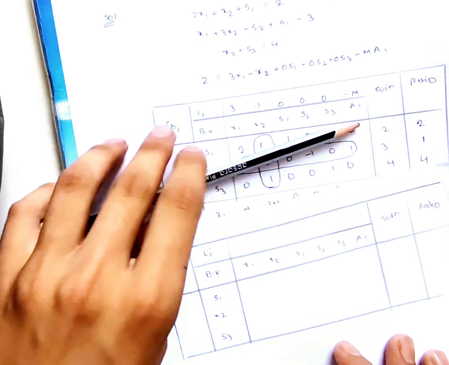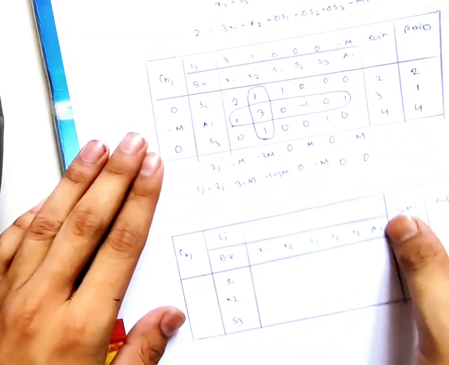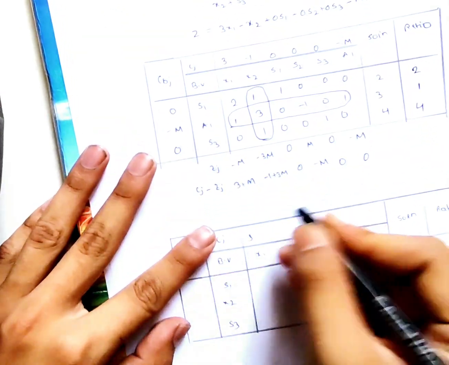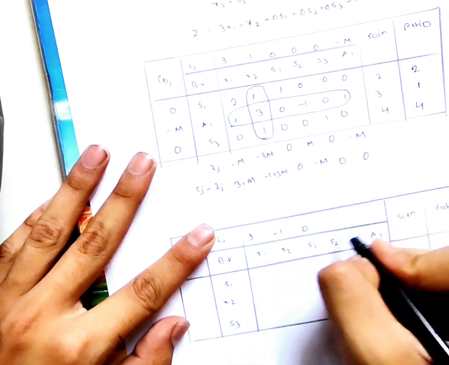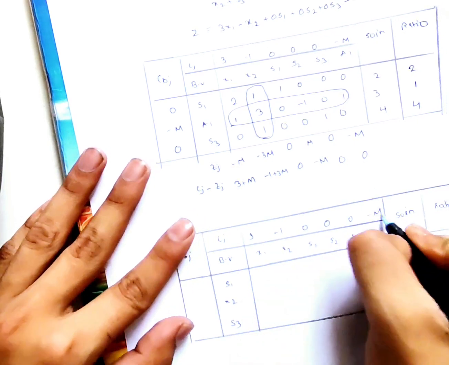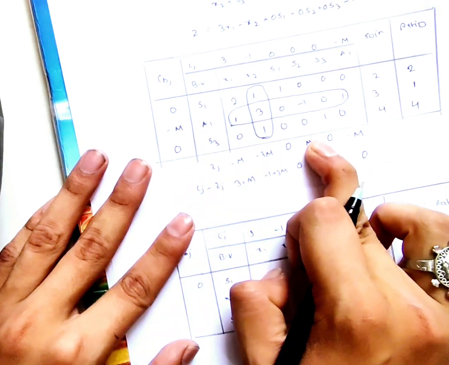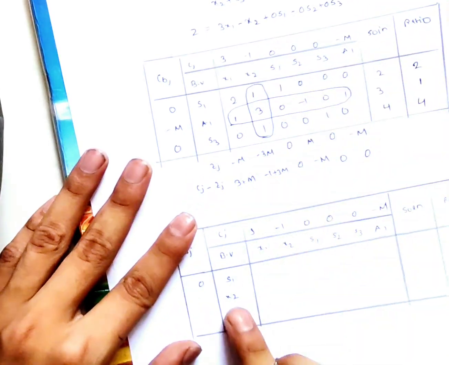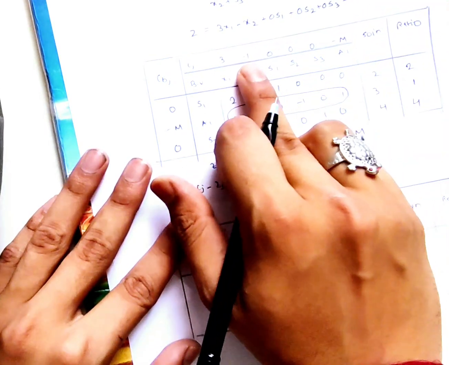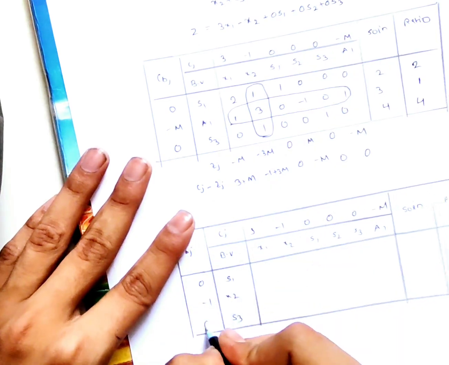After drawing the iteration 1 table, what do we have to do? We have to write the values, right? Here the same 3, minus 1, 0, 0, 0 and minus M, and it is 0. A1 is the outgoing variable and X2 is the incoming variable, so I have written X2. What is the value of X2? Minus 1, 0.